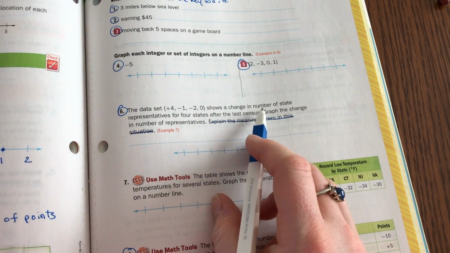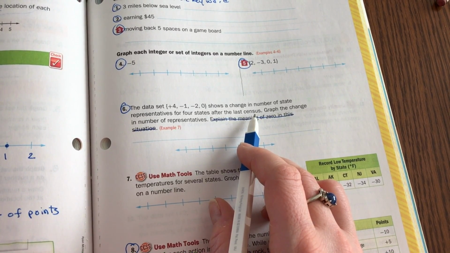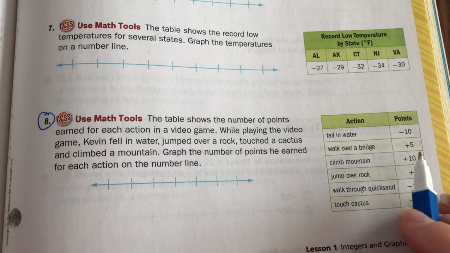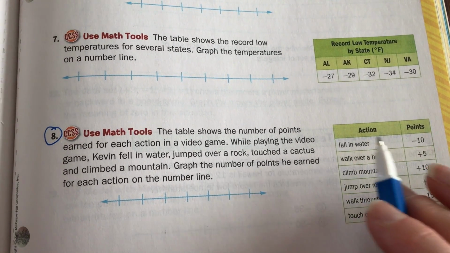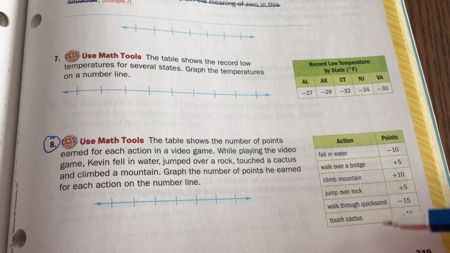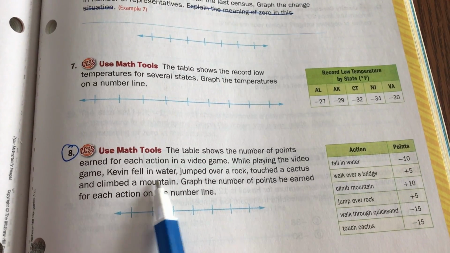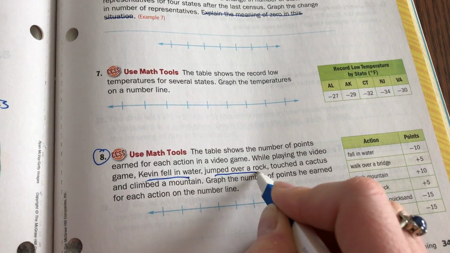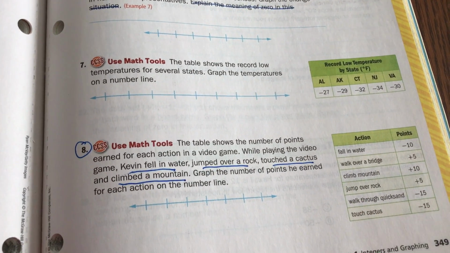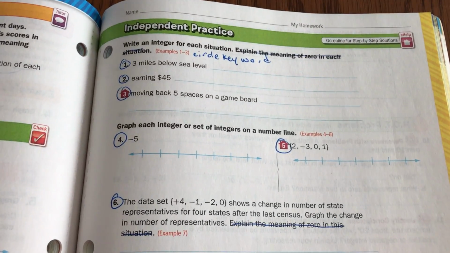So this is showing a change in number of state representatives for 4 states after the last census. Graph the change in number of representatives. And here you're using the numbers on this table. They show the number of points earned for each action in a video game. So for doing all this stuff in a video game, you earn or you lose points. Kevin fell in water, jumped over a rock, touched a cactus, and climbed a mountain. Those are the 4 that you need to graph. All right, go ahead and then check your answers with the video.